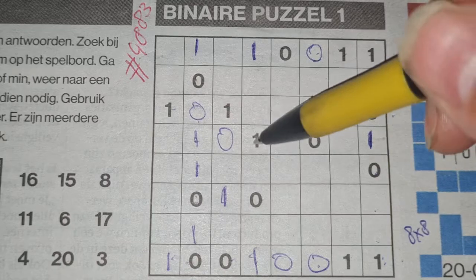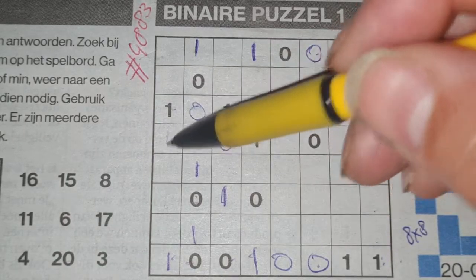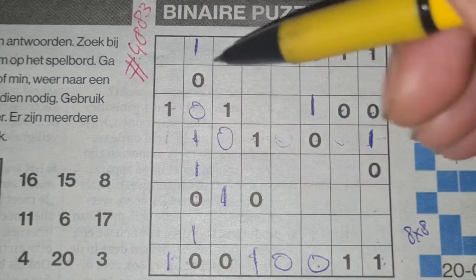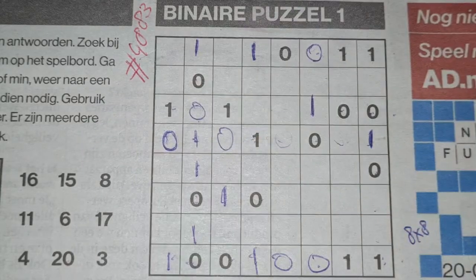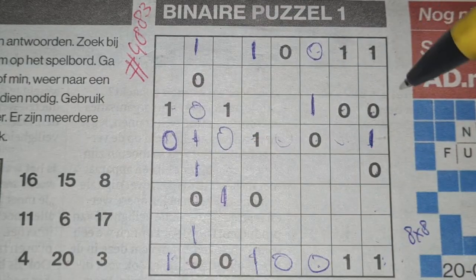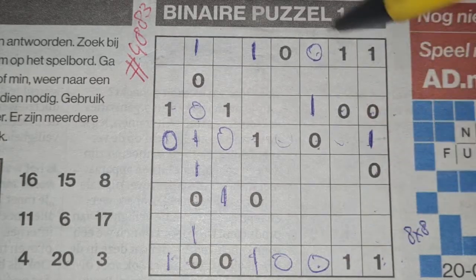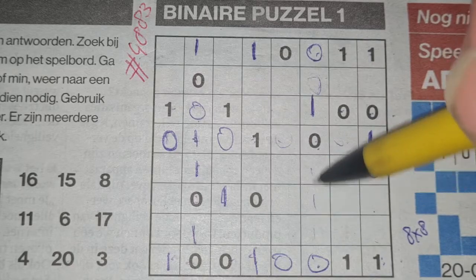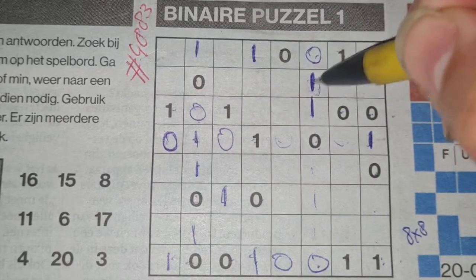And we have here 3 ones. If I place number 4 here, then we have 3 O's in a row in this row. Not allowed, one of the rules, so this can be 1. This should be an O. Then we have here 3 O's. If I place number 4 here, then we have 3 ones in a row in this column. Not allowed, one of the rules, so this can be no. This should be a 1.